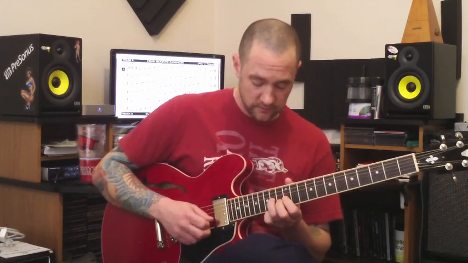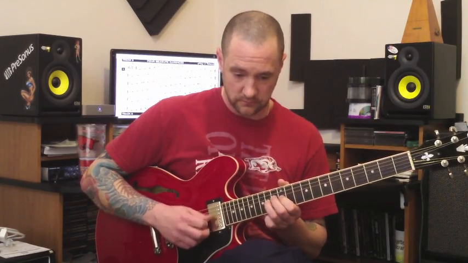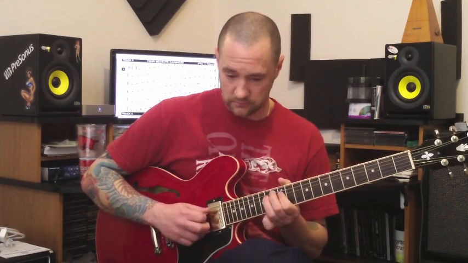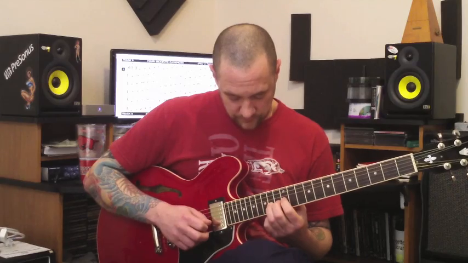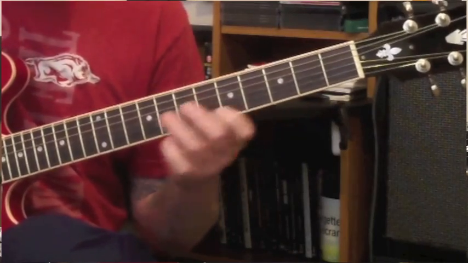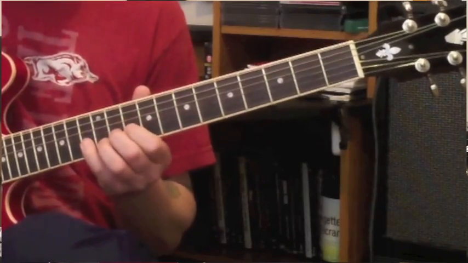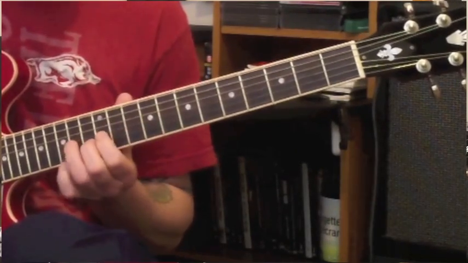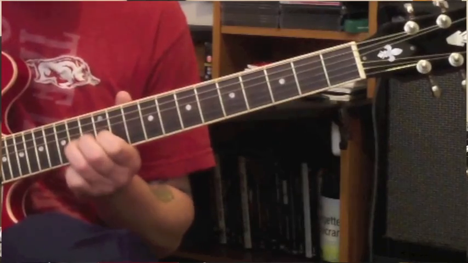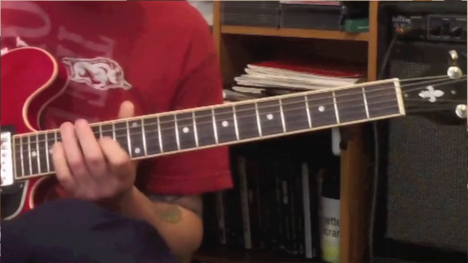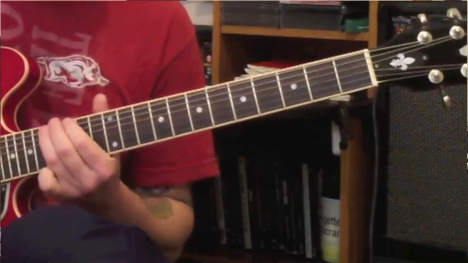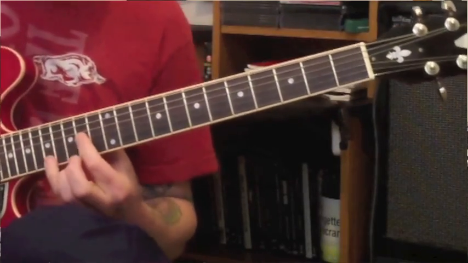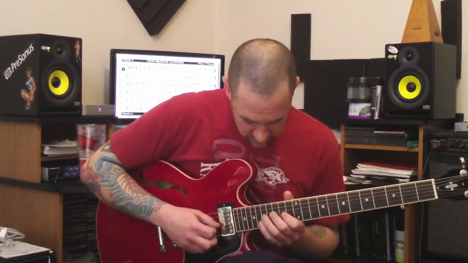Give myself a note up or two down. Move to the next pattern, pattern 5. There's my root. Here's another one too. So then I could give myself a note or so up, note or so down.